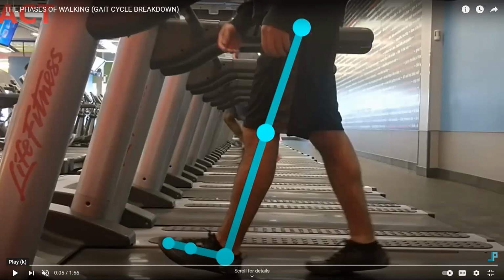Now look at the ankle. What position is the ankle in? Dorsiflexion. You could argue two things: you could say it's either in dorsiflexion or in a neutral position. Normally in gait, people are a little bit different.